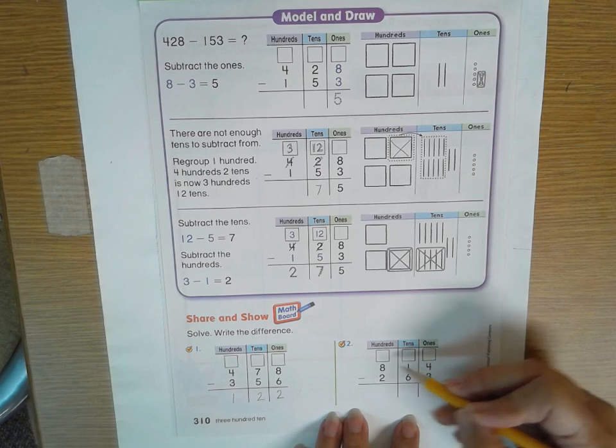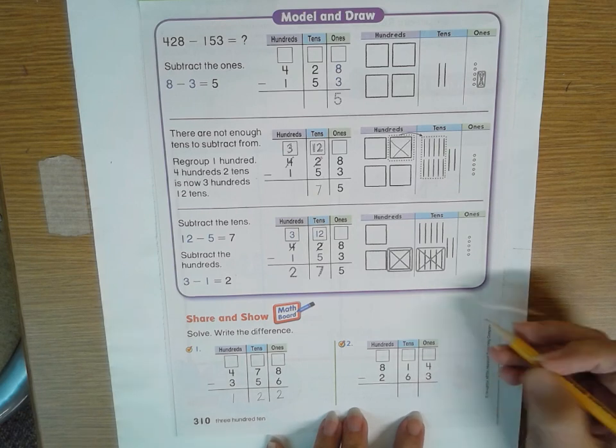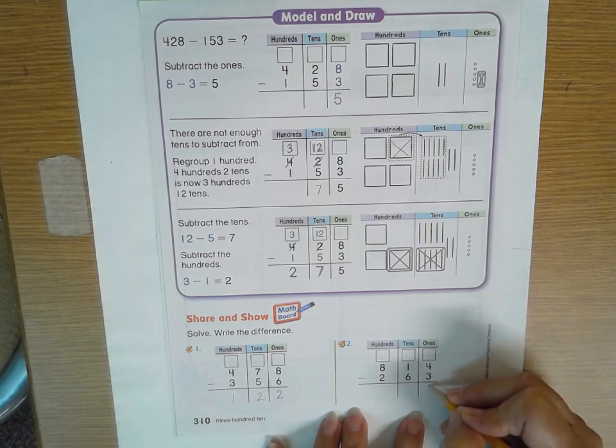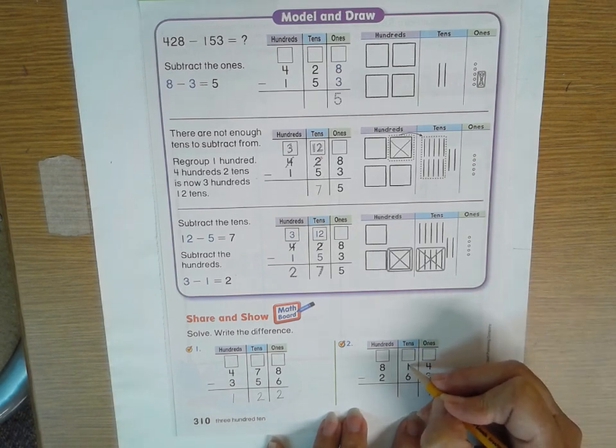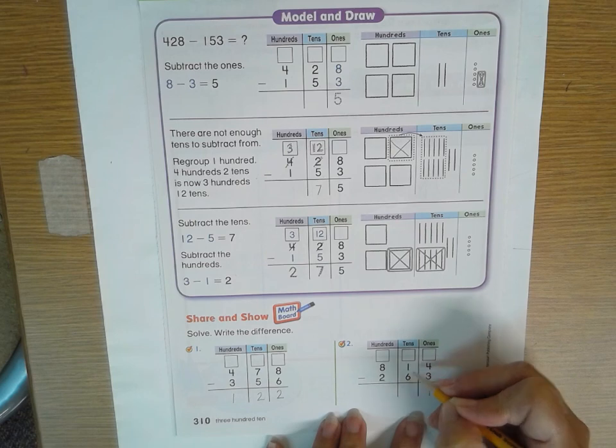We had enough in each place to subtract. 814 minus 263. 4 minus 3. Do we have enough to do that? Yes, we do. So 4 minus 3 is 1. 1 minus 6. Can we do that? No. So we need to go next door.